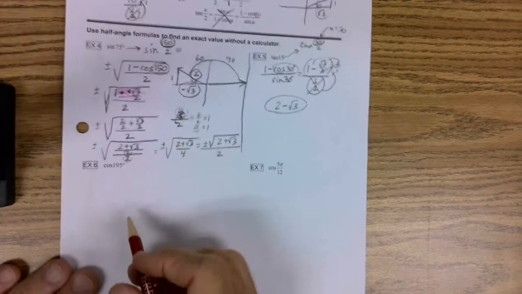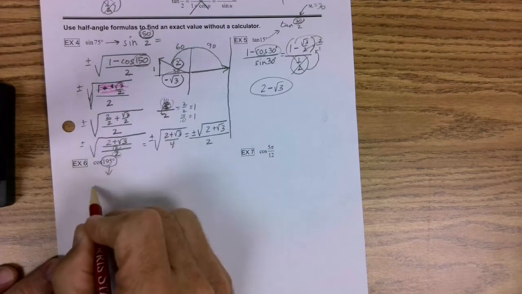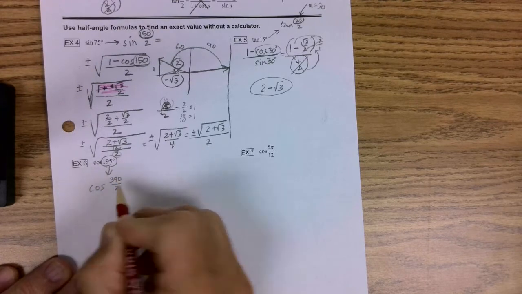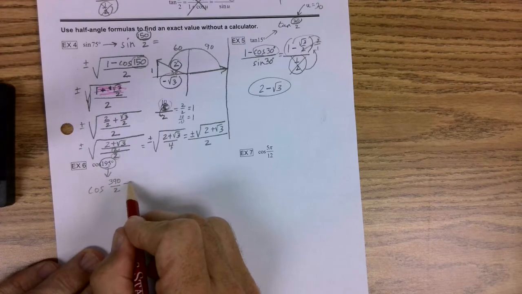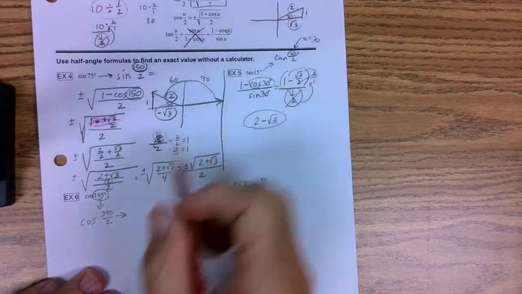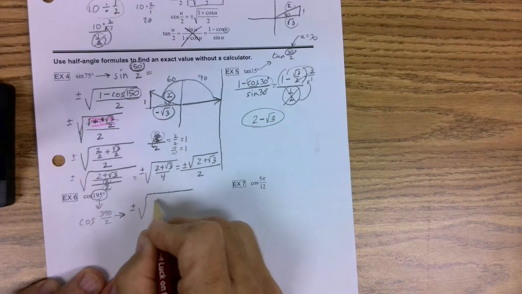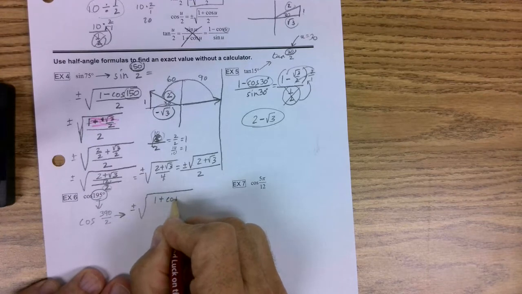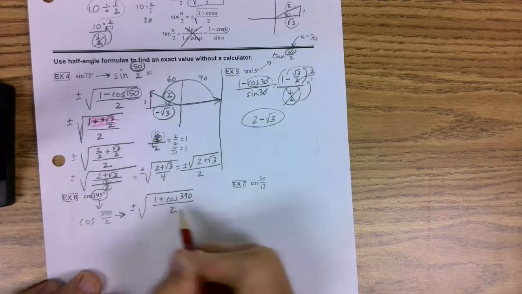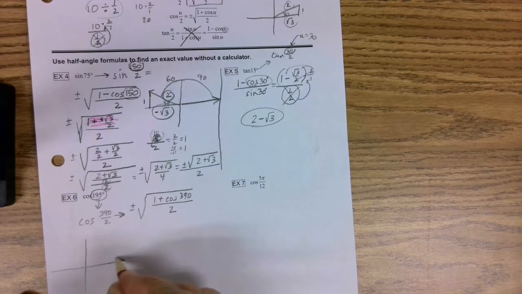All right, cosine of 195. So I need to double that. So that's going to be cosine of 390 all over 2. And what I need to do is figure out which formula to use. It's going to be this one. So I need to go plus or minus the big old honking square root, 1 plus cosine of 390 all over 2.